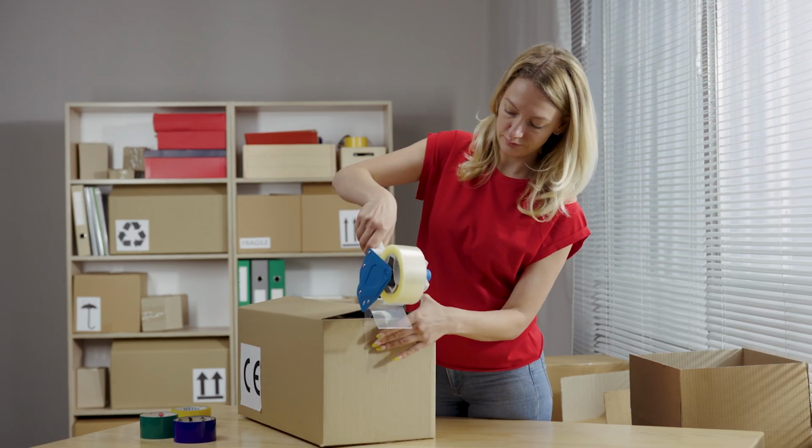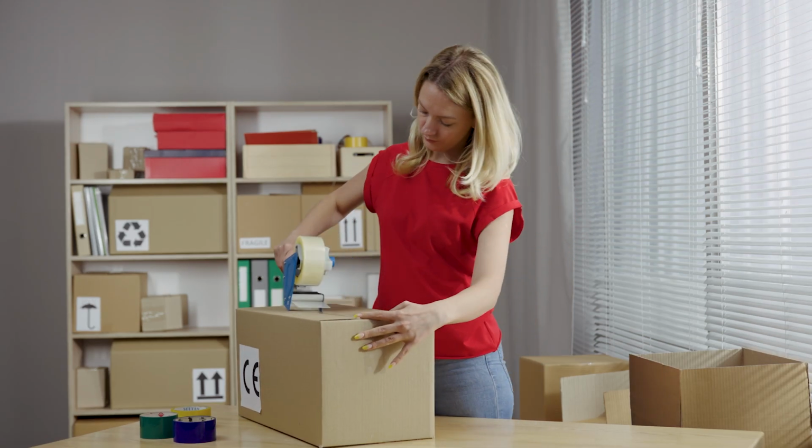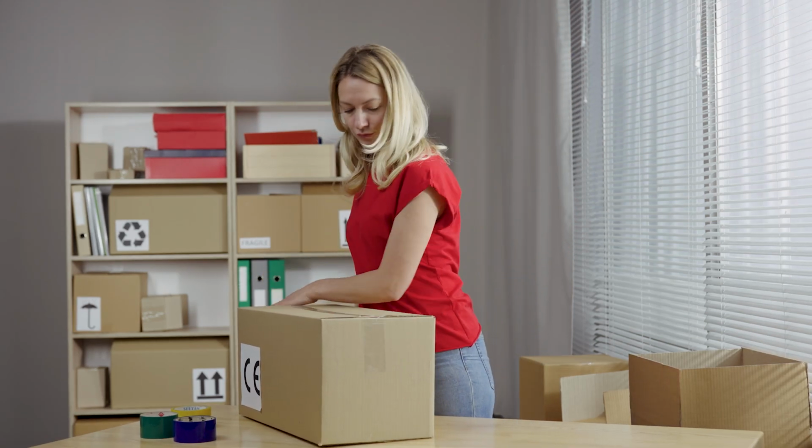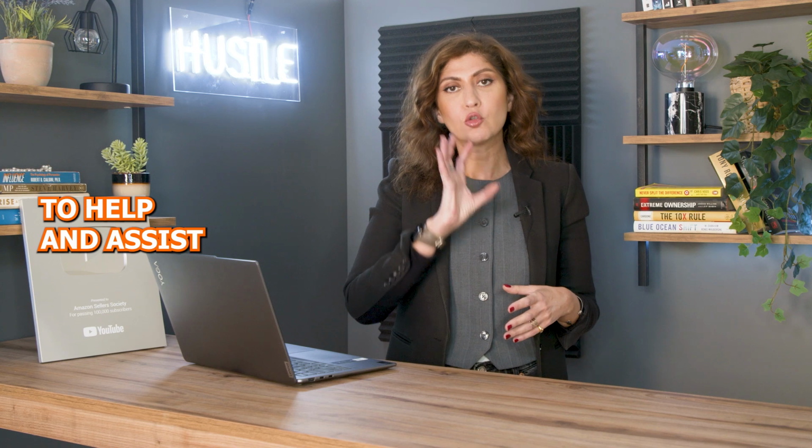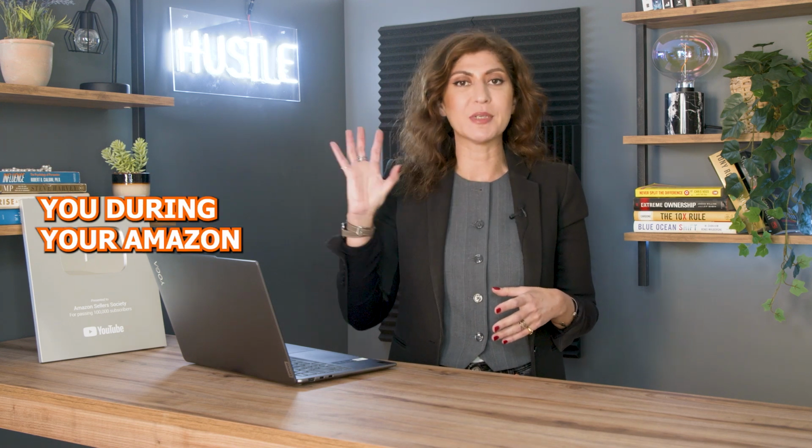Helium 10 is arguably maybe the most utilized tool for Amazon sellers. As an Amazon seller, you need a tool to assist you with identifying data. Primarily, Helium 10 is used for product research, but has a whole suite of tools to help and assist you during your Amazon seller journey.